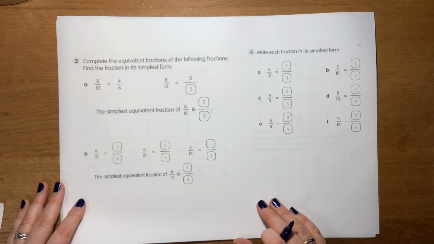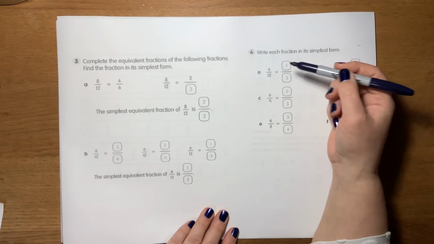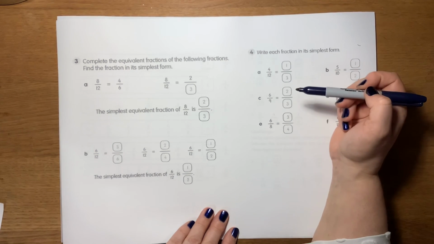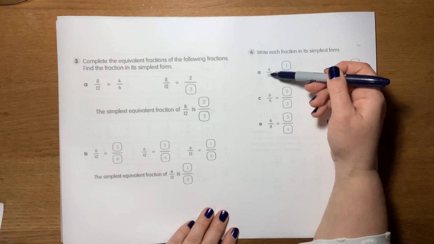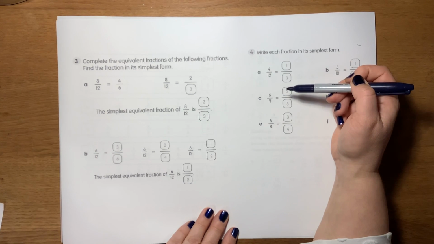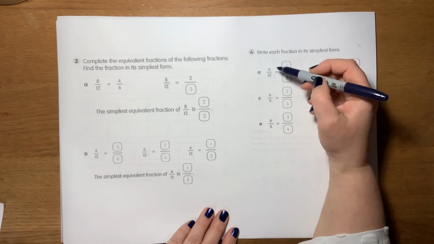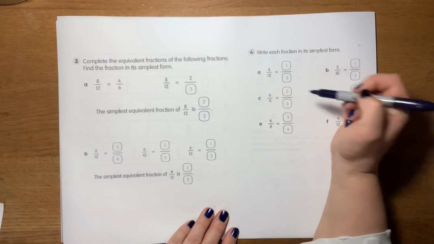So again, you were to find the fractions in the simplest form. So that requires you to try and work out what times tables each part of the fraction is in, and then you can work out what to divide by. So 4 and 12 are both in the 3 times table and the 4 times table, sorry. So I know that 4 divided by 4 is 1, 12 divided by 4 is 3.